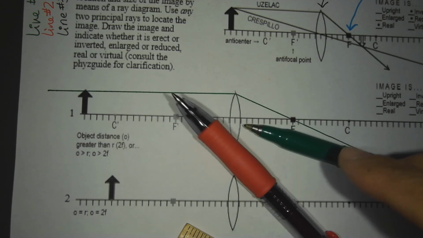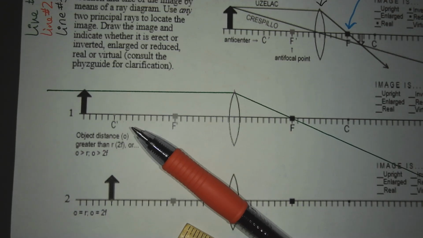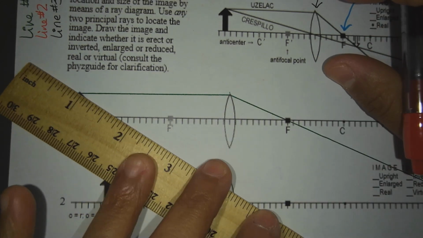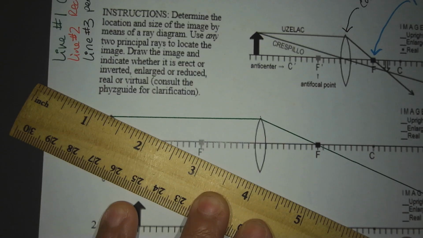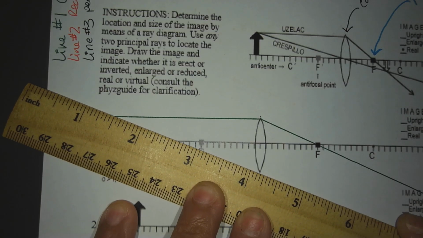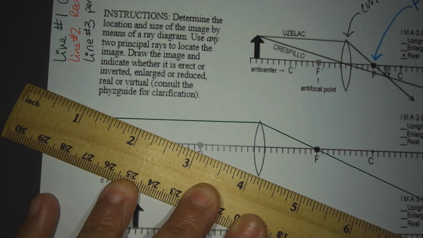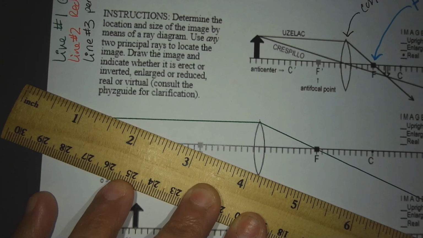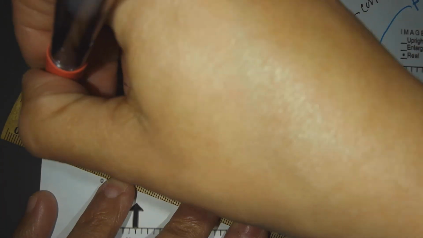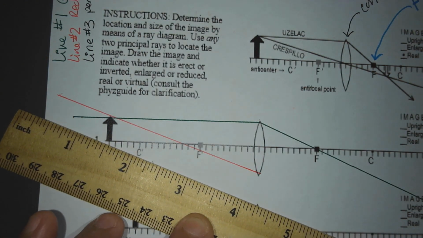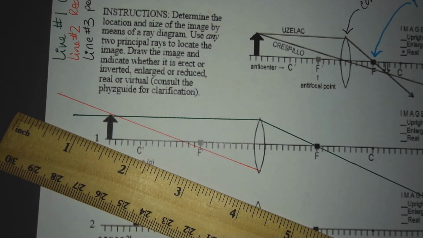Line number 2. Line number 2 is always going to be red, and it's going to be what I call the bottom line. This bottom line is always going to be from the top of my object to the bottom of my lens now. That's the reason why. Does that make sense? Bottom. So let's go ahead and connect it from the top of my object to the bottom. And then it stops. It's going to refract and bend.